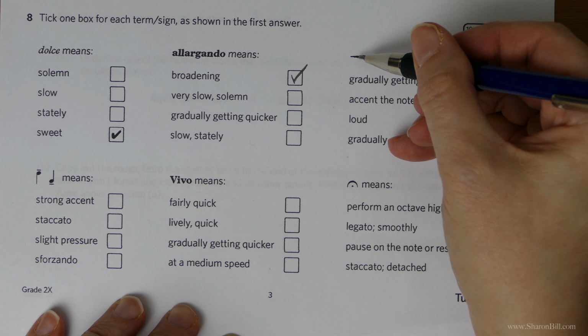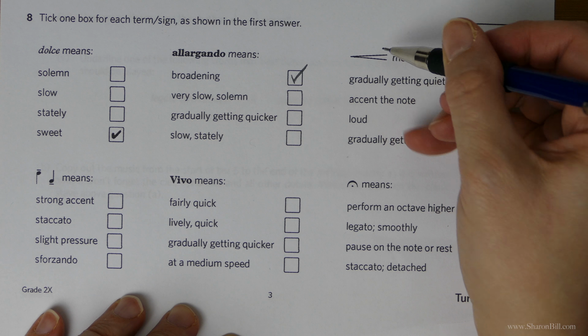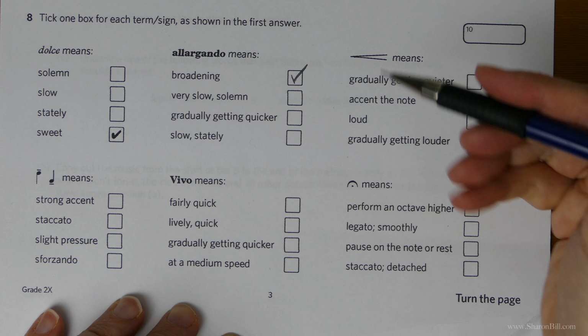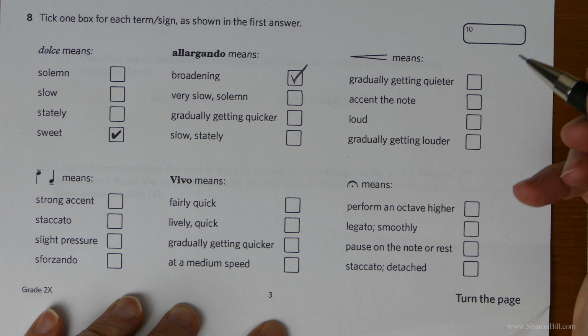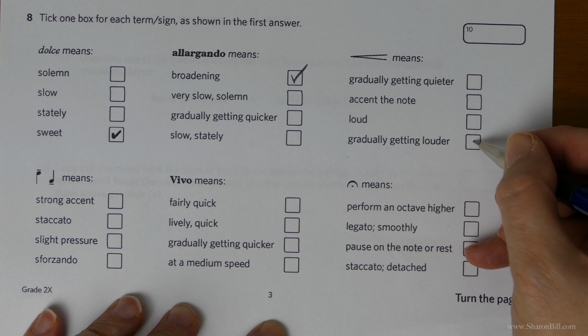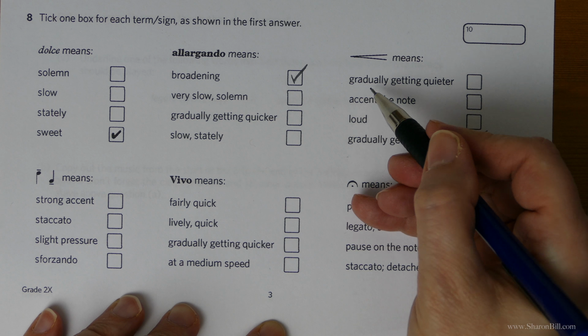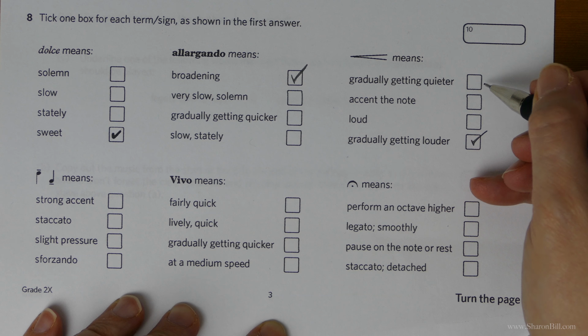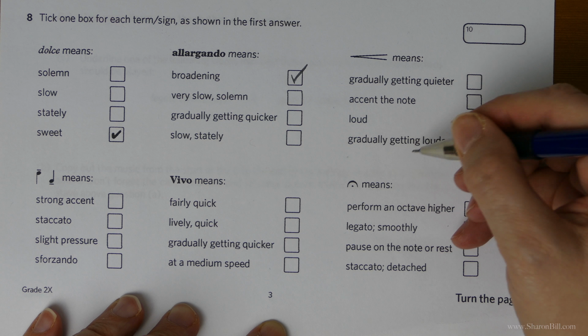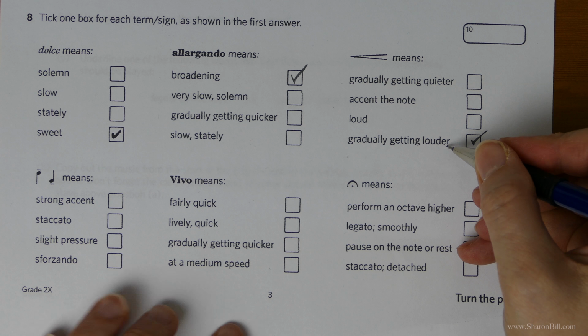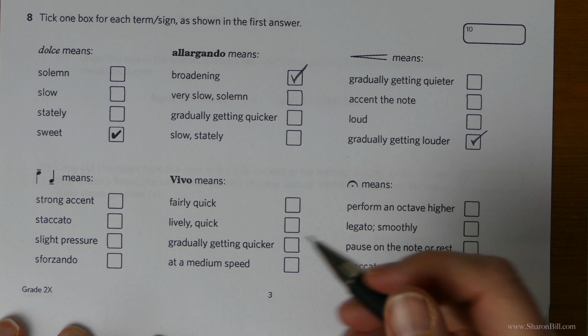Here we have a direction about volume, and you can see that it's opening out. That's a crescendo sign, and it means gradually getting louder. Don't get tricked and see the gradually getting and just tick away. Make sure you read the question and the definition carefully so you don't get tricked into ticking the wrong one.